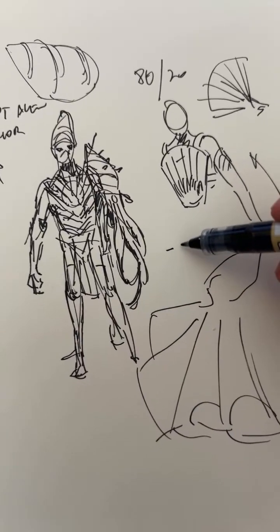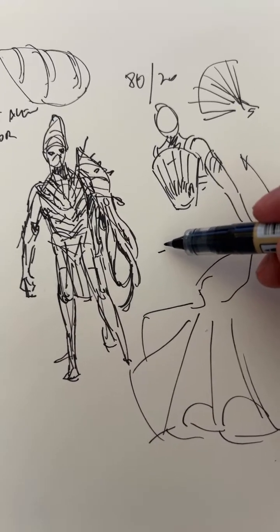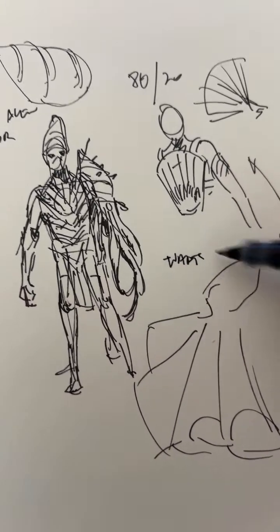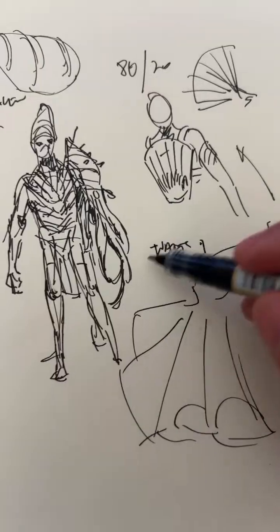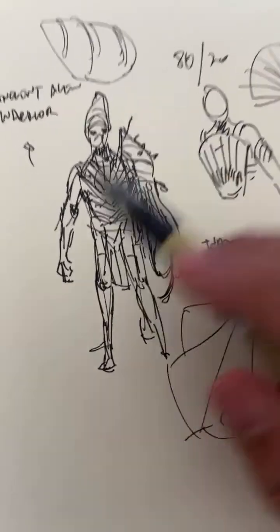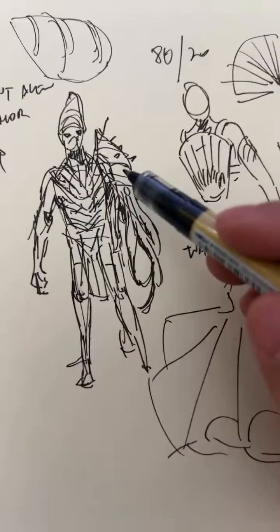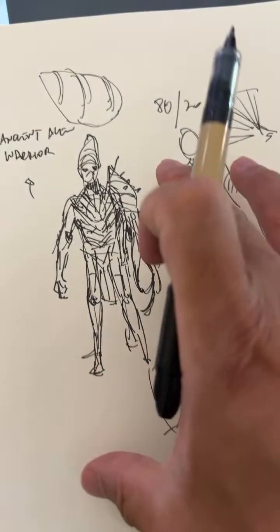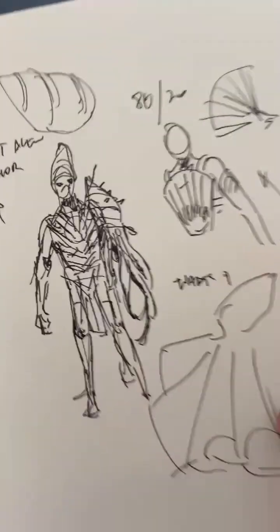What's the story of the character, and what's the character's job, what are its tools, and then from that idea I have something to anchor all my designs on.